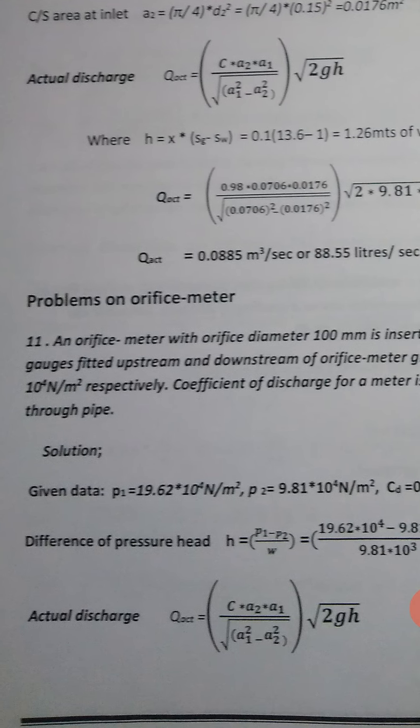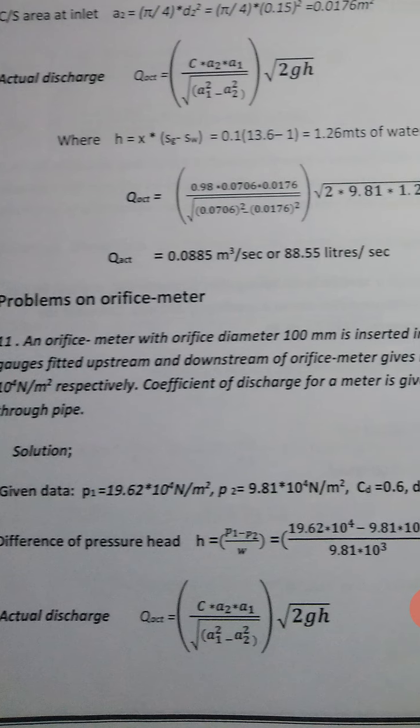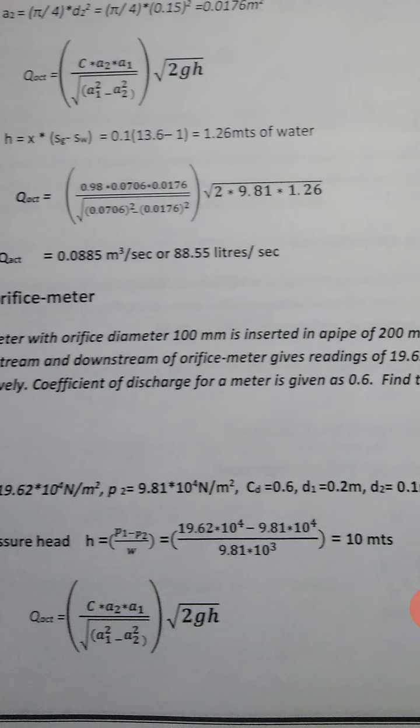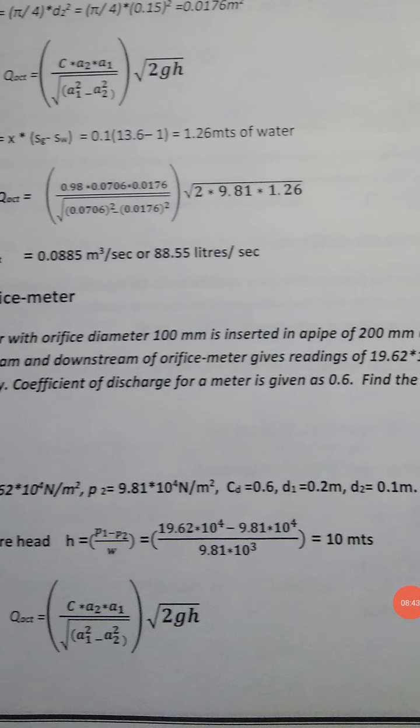First of all, the pressures at 1 and 2 are given: P1 equals 19.62 into 10 raised to 4 Newton per meter square, and P2 equals 9.81 into 10 raised to 4 Newton per meter square, CD equals 0.6, D1 equals 0.2 meter, D2 equals 0.1 meter.